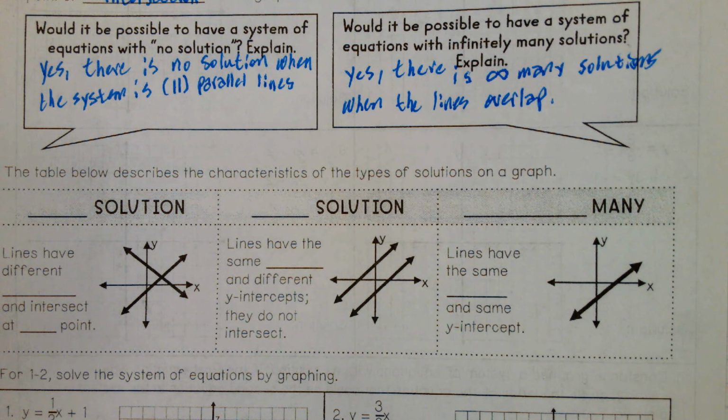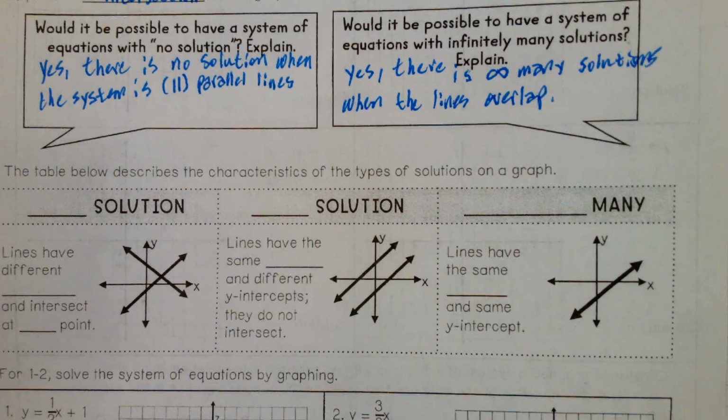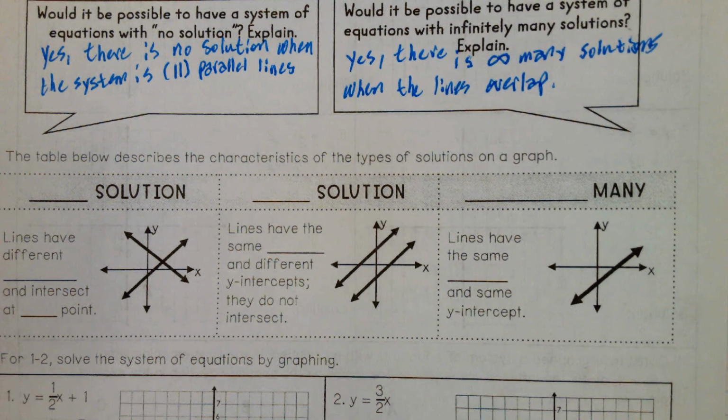Okay, write that down. And now on this table, we're going to look at the three possibilities whenever we have two lines in a system. Okay, so we can either have one solution, no solution, or infinitely many.